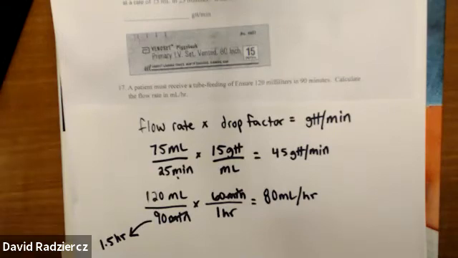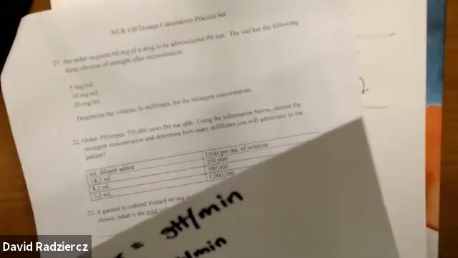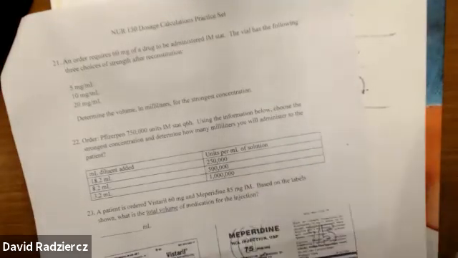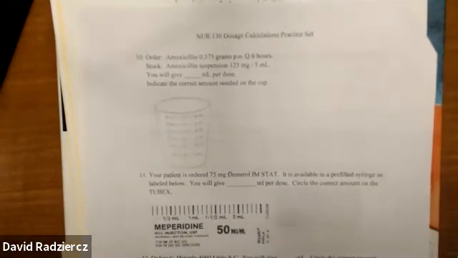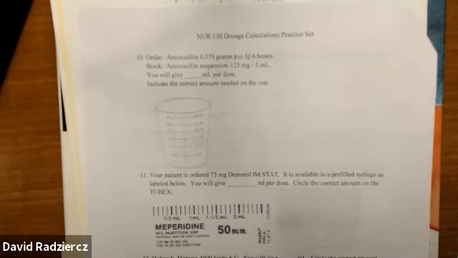All right. Someone asked about doing number 10. Absolutely. Make sure I didn't miss anything. Okay. Well, so 10. It's a good one. All right.